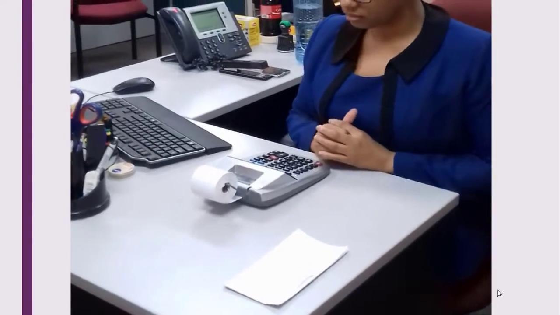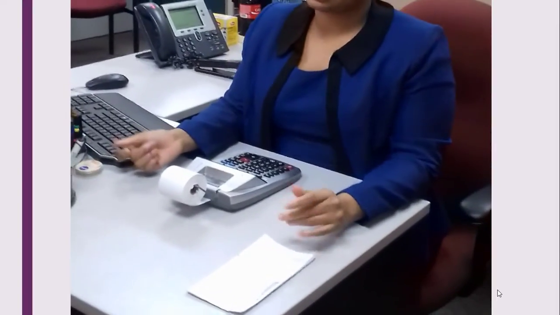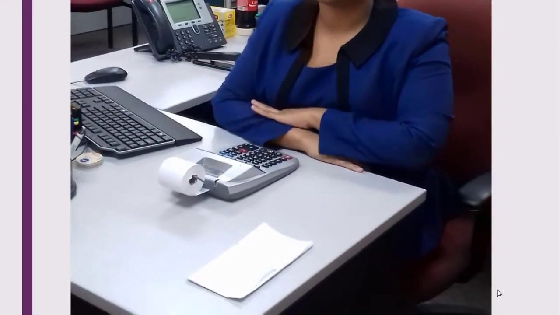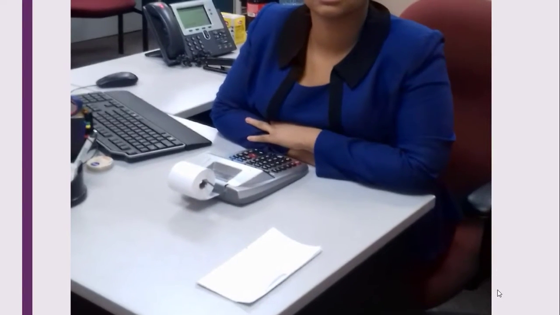Okay, so subject 1, based on your interaction with this device, how easy is it to use? It's relatively easy. It follows the basic format of a normal calculator. The only difference is that there is a printed sheet attached. Okay. What improvement can be done to this device?